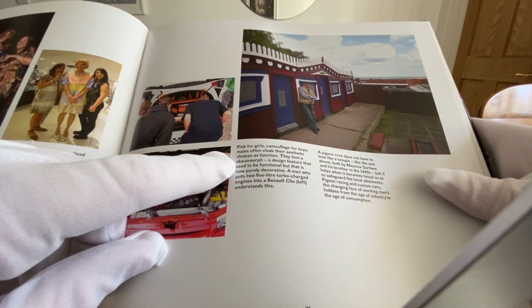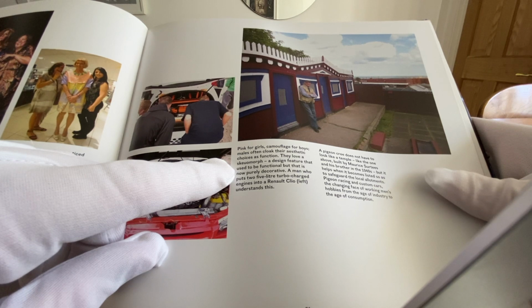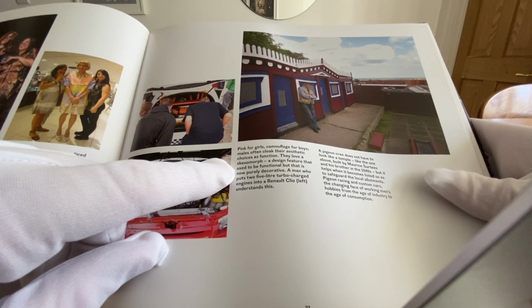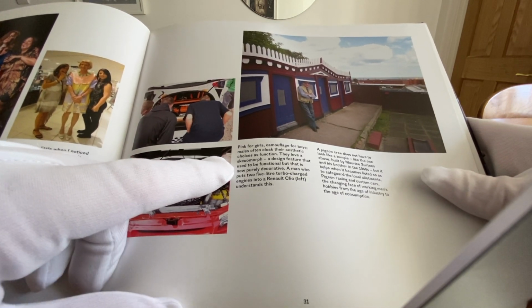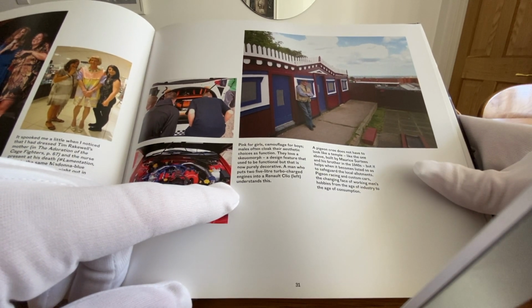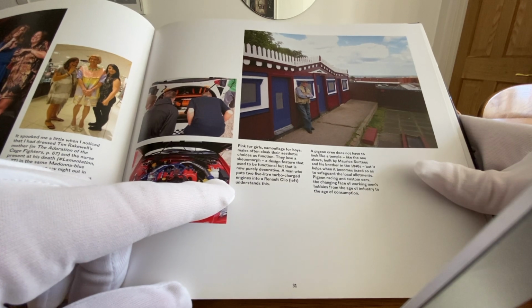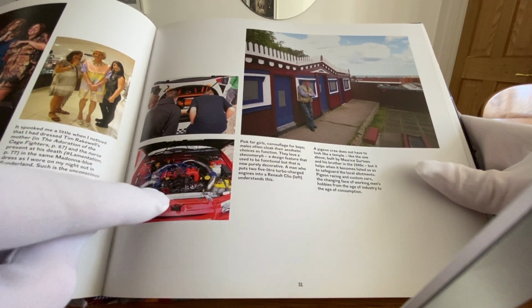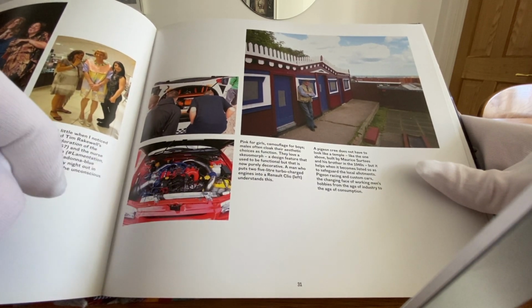Pink for girls, camouflage for boys. Males often click their aesthetic choice as function. They love a skeuomorph, a design feature that used to be functional but now is purely decorative. A man puts 2 5-litre turbocharged engines into a Renault Clio, understands this.